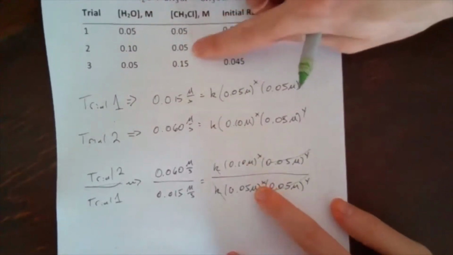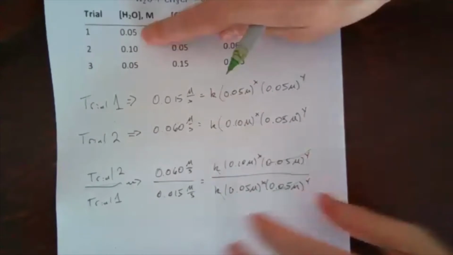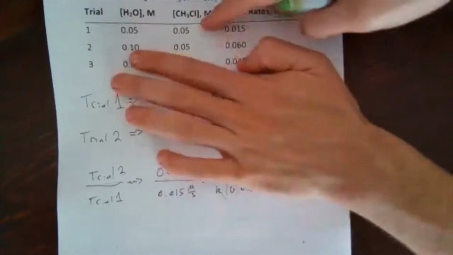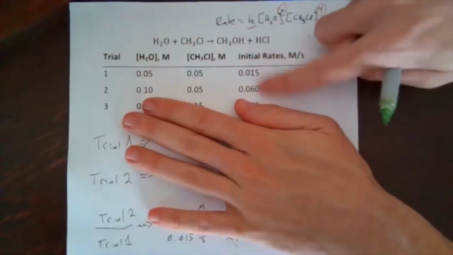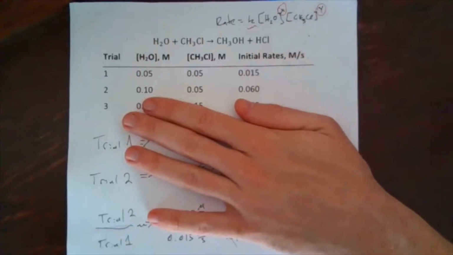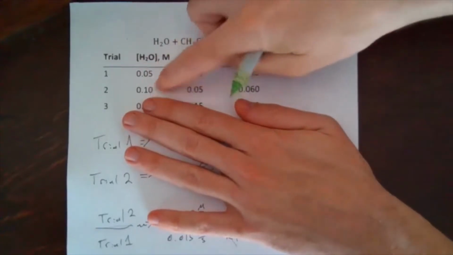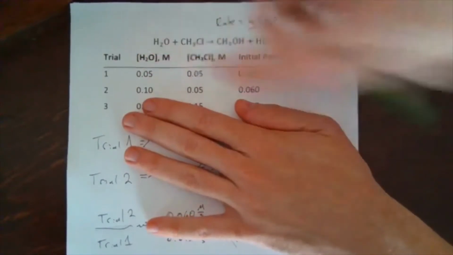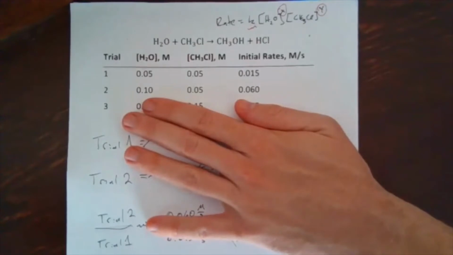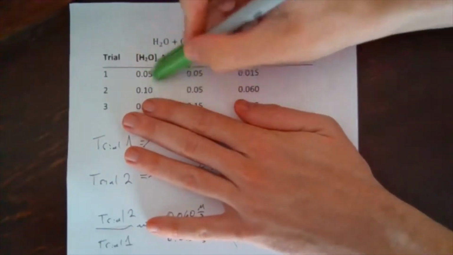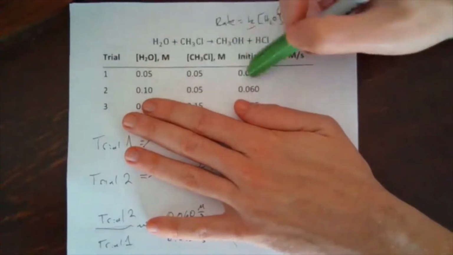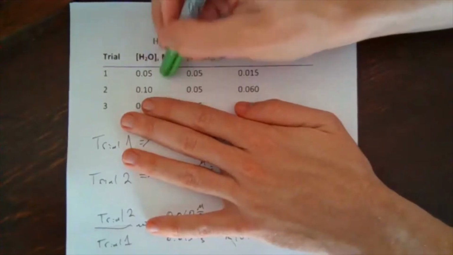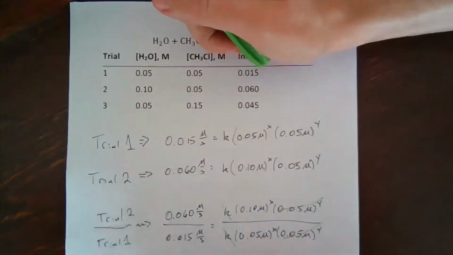If you look at these reactants, you can see the concentration of water increased, but the concentration of CH3Cl did not change. So what that tells me is that between these two measured rates, the difference is entirely based upon the change in concentration of this one reactant. The whole idea of what reaction order describes is the effect of changing the concentration of one reactant on the overall rate. So by designing our reactions in this way, we're able to isolate the effect of just this one reactant.